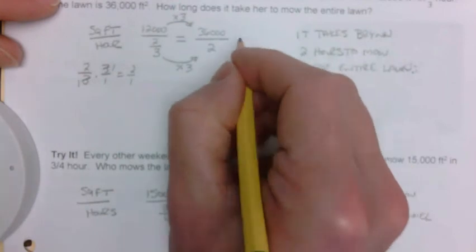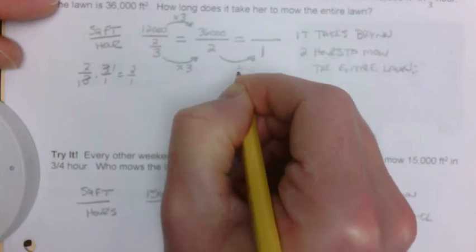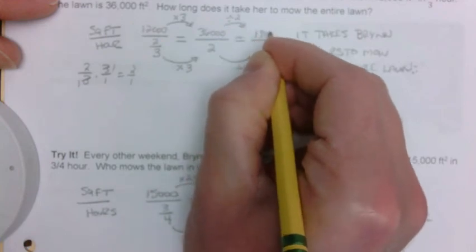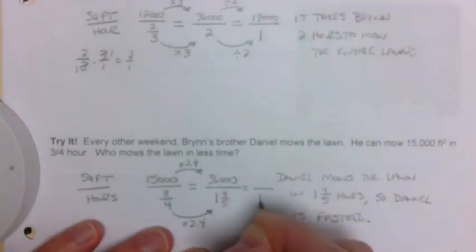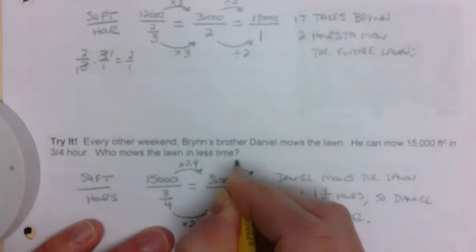Now, I could also do this by figuring out their unit rate, how many square feet per hour that they mow. If I come back up here for Bryn, to get the amount that she mows in 1 hour, I just have to take this and divide by 2. 36,000 divided by 2 is 18,000. Similarly down here for Daniel, if I wanted to figure out his unit rate, to get to 1 hour, I'm going to have to divide by 1 4/5. So I would do 36,000 divided by 1 4/5.